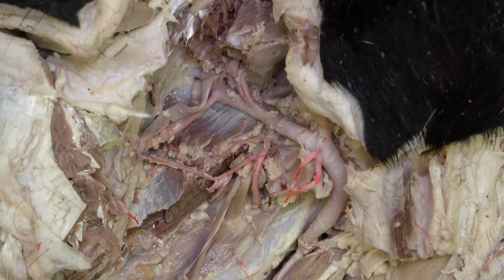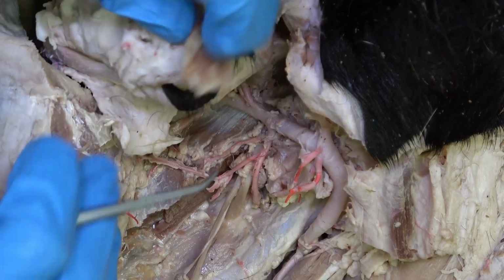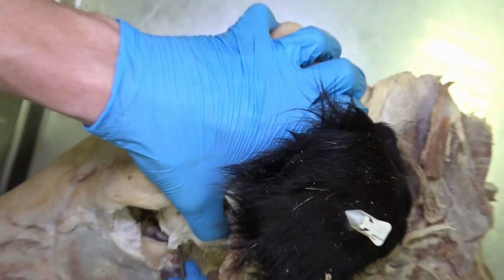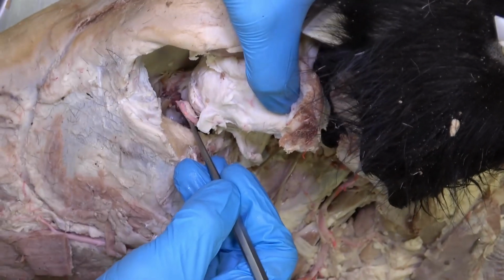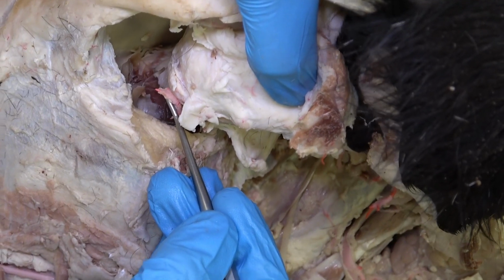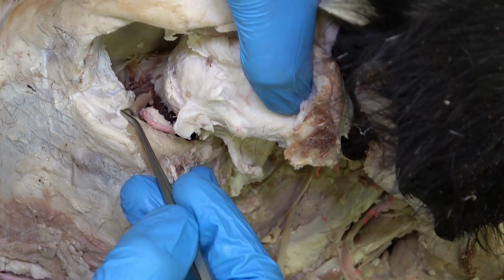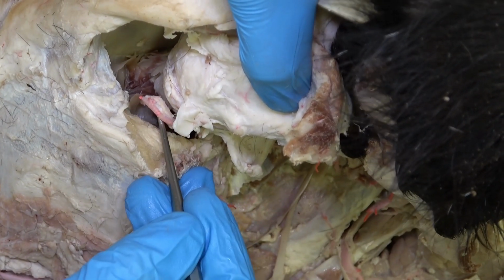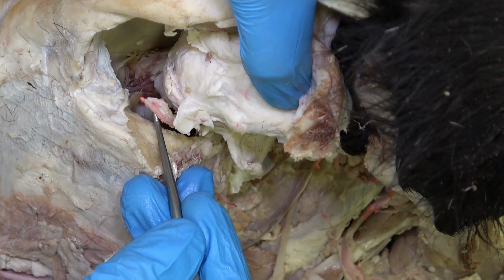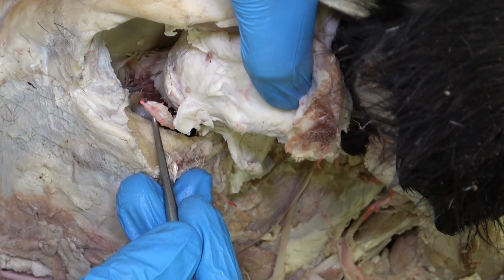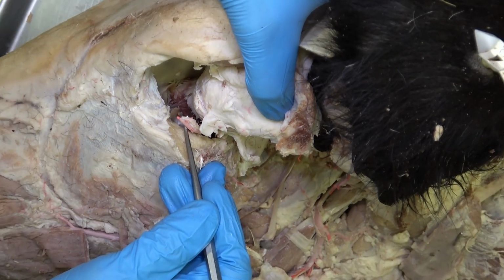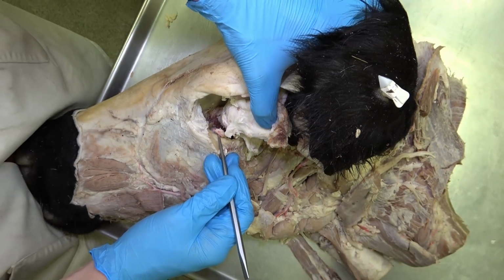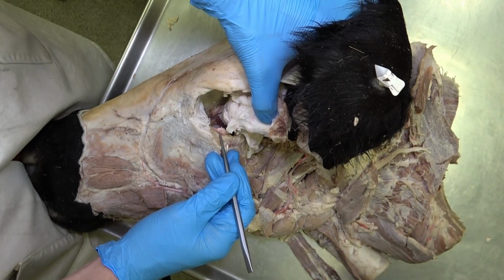But from here, the branching's pretty similar, but usually it's a little easier to find an artery right here running up through the ventral aspect of the orbit. We can see that artery right here. And if it's an artery running up the ventral aspect of the orbit, that's going to be the malar artery. So if you see an artery just ventral to the orbit and all of its contents, that's the malar artery, which is a branch of the infraorbital artery.